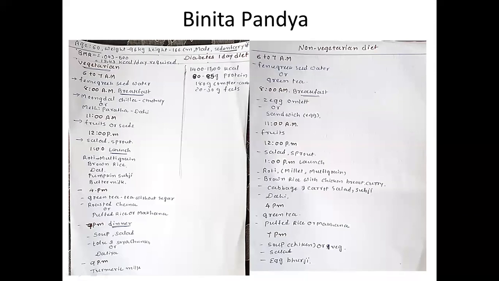Grams she has not mentioned. Other students have mentioned, I guess. But here total grams of protein she has mentioned on the side for vegetarian. Non-vegetarian would be somewhere nearby, but protein would be slightly higher, I guess, in non-vegetarian.